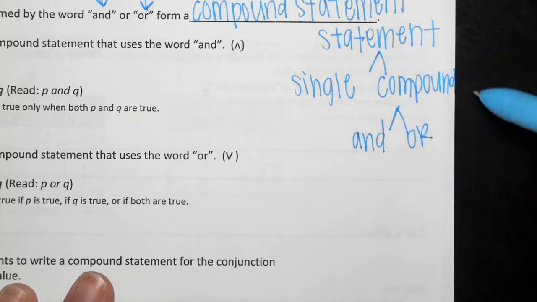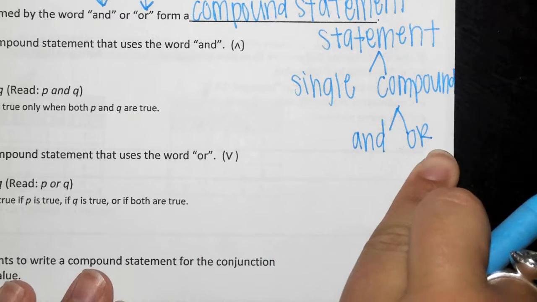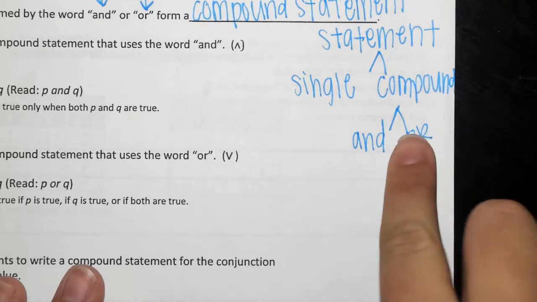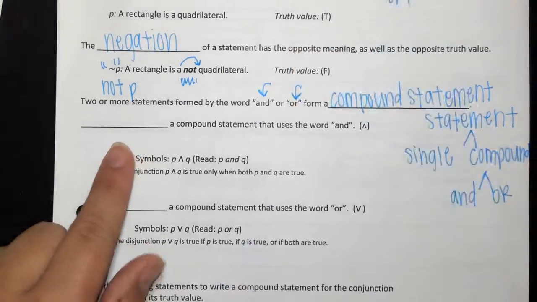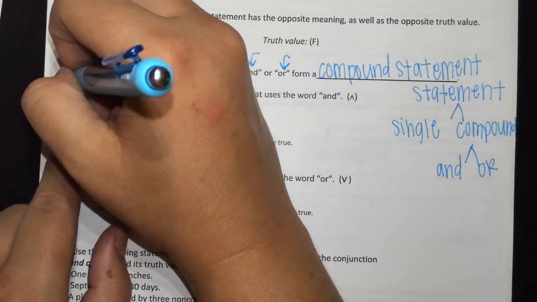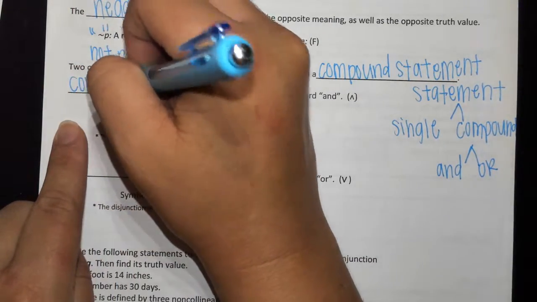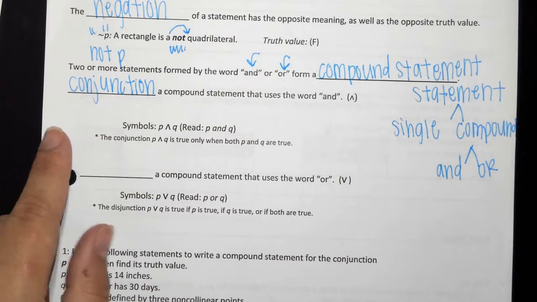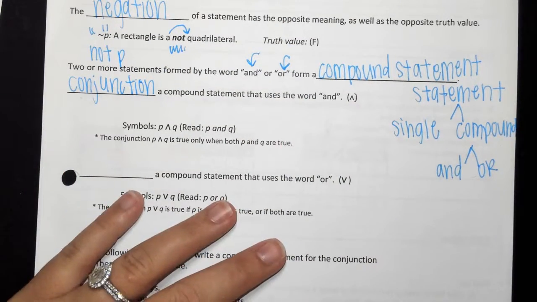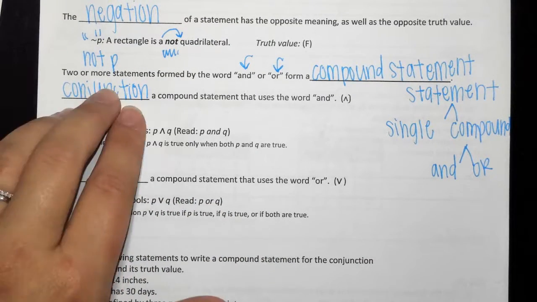It's a compound statement. But when we break it down to and or or, we have another word we have to label it by. And is called conjunction. Conjunction means and. So it's a compound statement, but it's a conjunction.